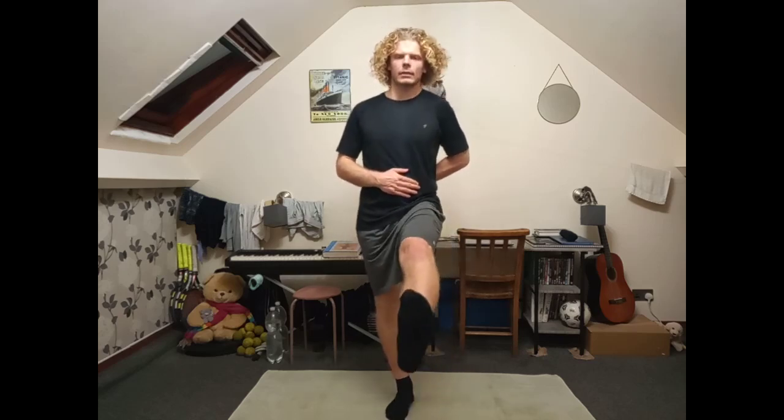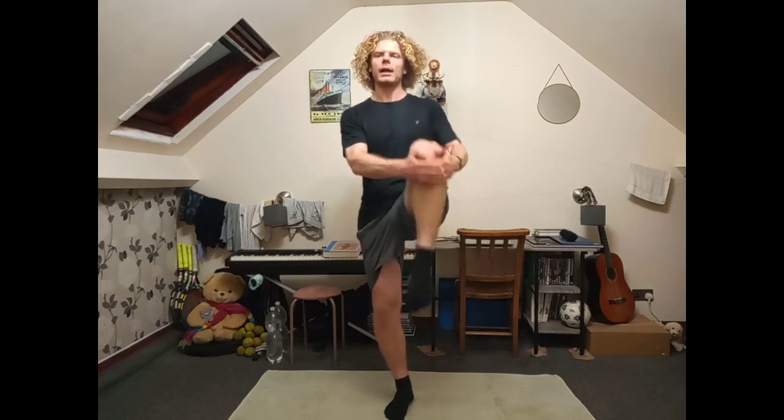And on the other side. Stand good and bring the leg up. Flex foot and try to bring the leg higher up. Control with the hands so you don't fall back. And pull the leg up and point with the toes down and relax the leg. And to the next exercise.